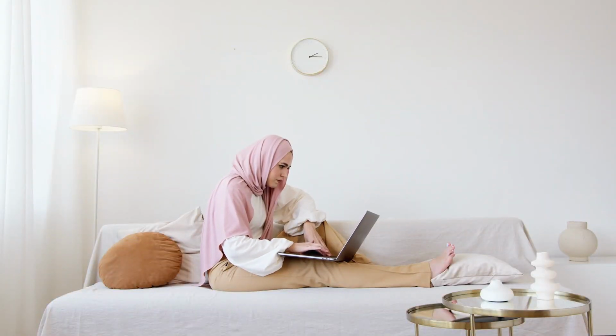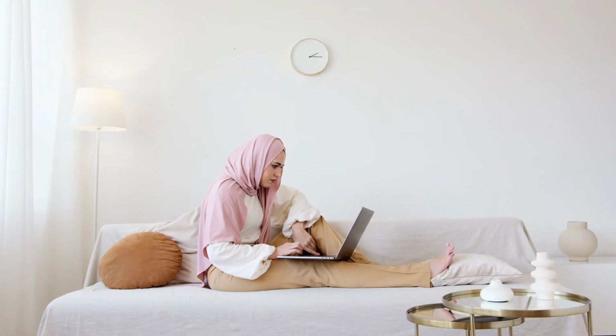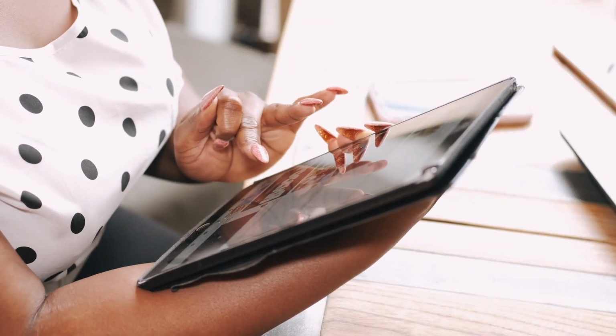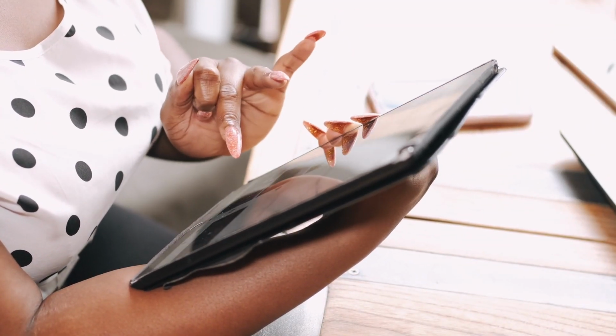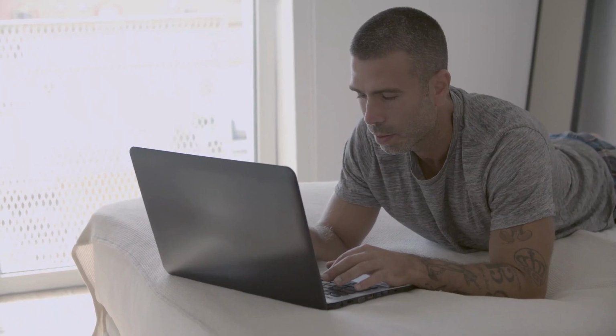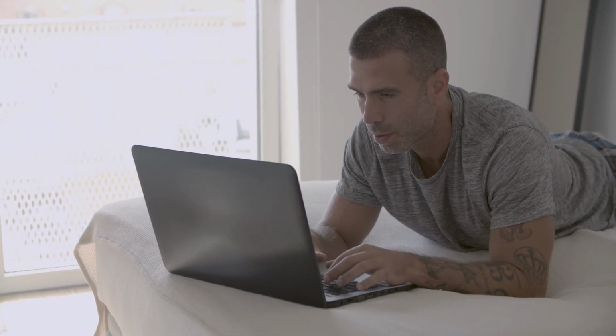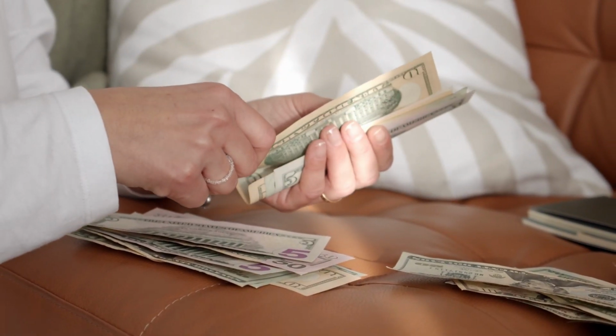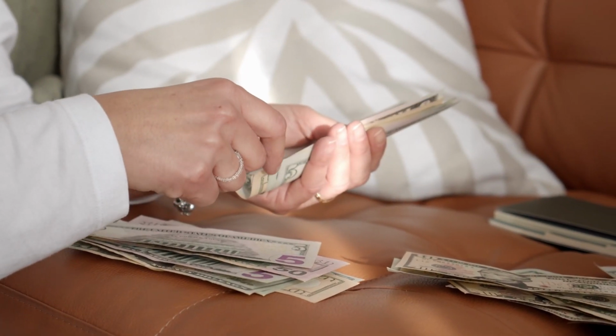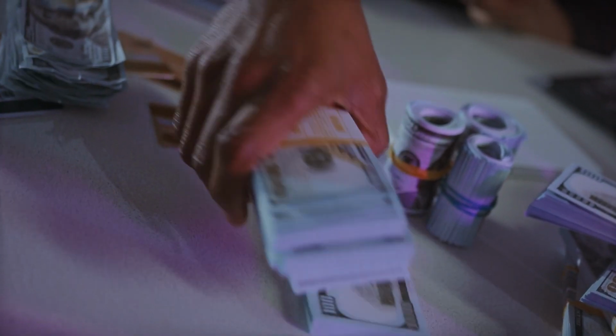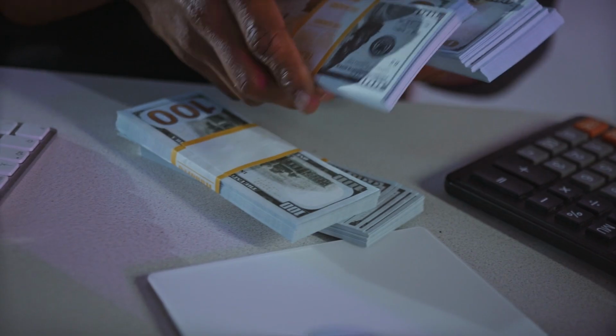Introduction to selling digital products. Selling digital products is a fantastic way to monetize your expertise and creativity. Unlike physical products, digital products can be created once and sold multiple times, making them a scalable income source. In this section, we will introduce you to the world of digital products and the potential they hold.